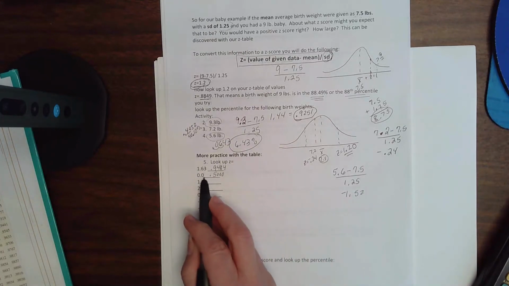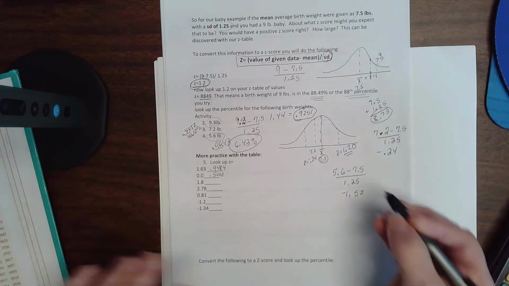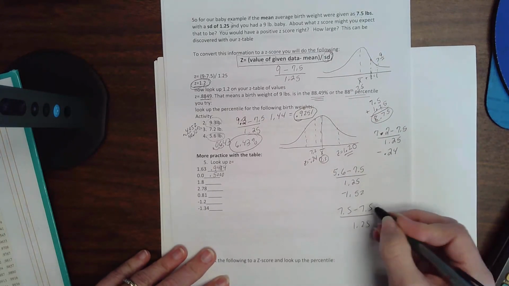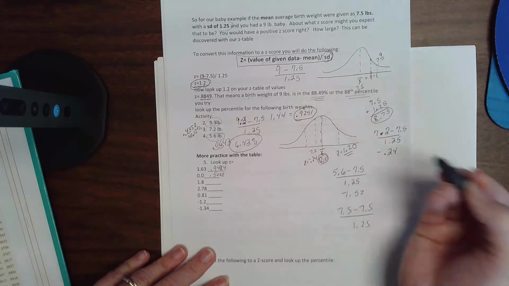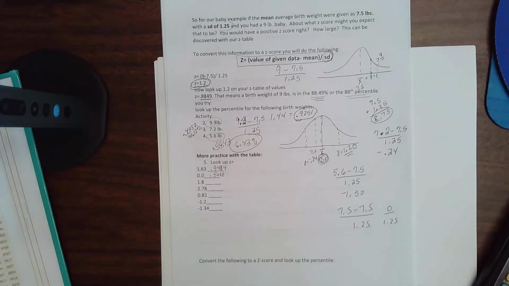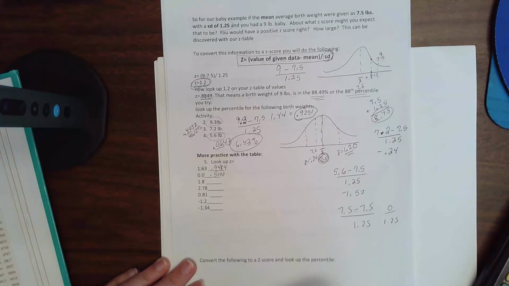Notice the z-score of 0. 0 is you're right at the mean. You didn't move from it. You did 7.5 minus 7.5 divided by 1.25. If you take the number that is the mean and subtract the mean, you get a 0 on top. So that's why a z-score of 0 would be right down the middle. So that's 50%, right at the 50% line.